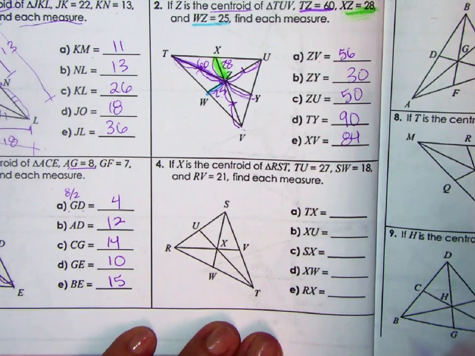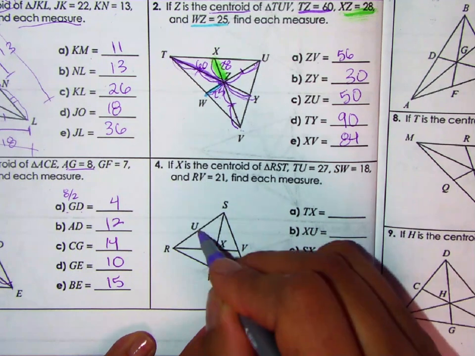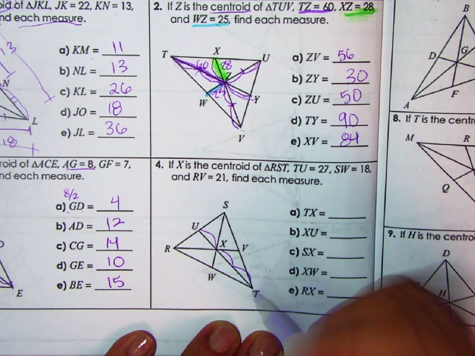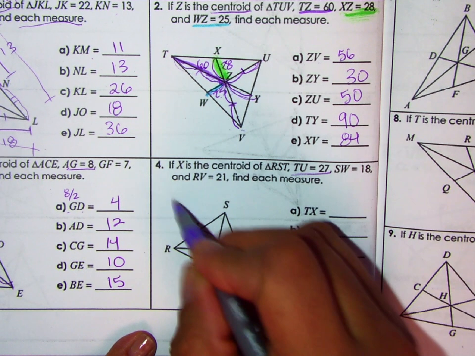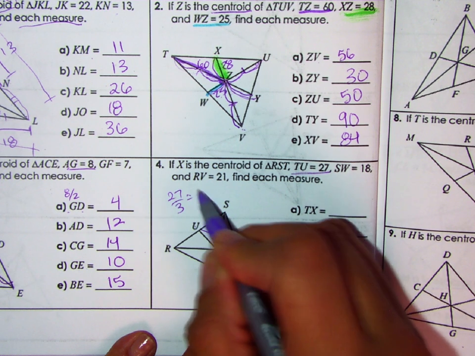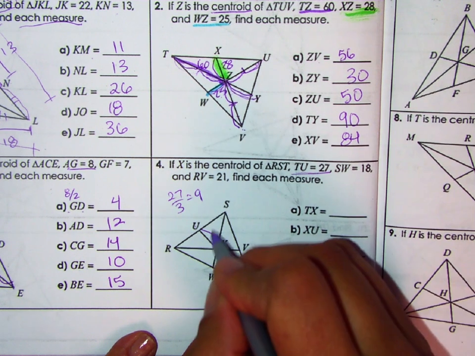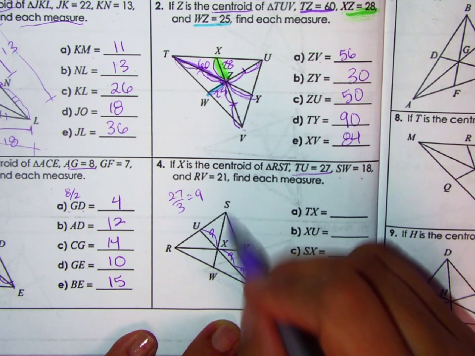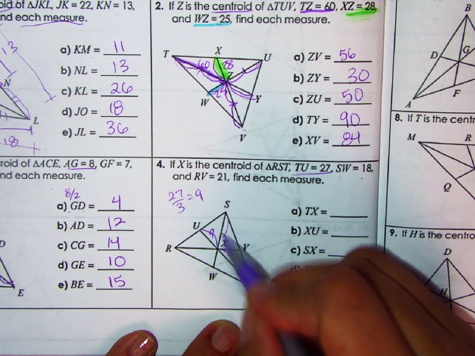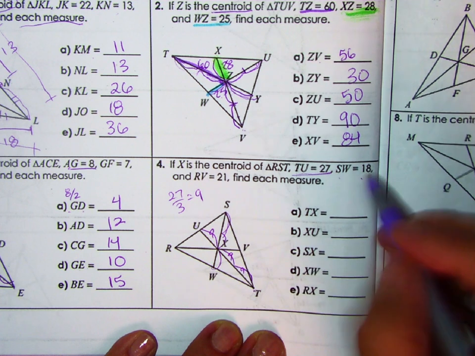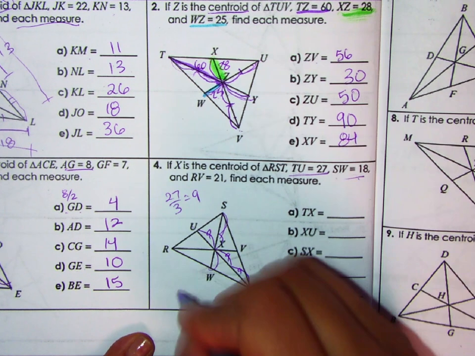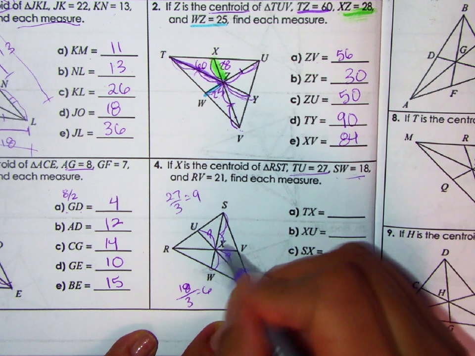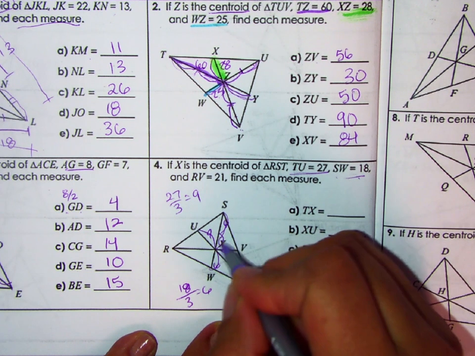And next we have TU. TU is the whole thing, so we're going to break this down into thirds. So TU is 27. 27 divided by 3, that's 9. So this is 9, 9, 9. SW is the whole thing, so we're going to break this into 3 parts. And it's 18, so 18 divided by 3 is 6. So this is 6, 6, and 6.